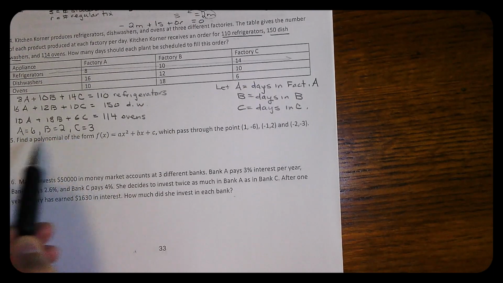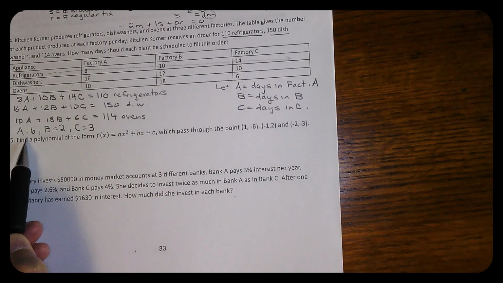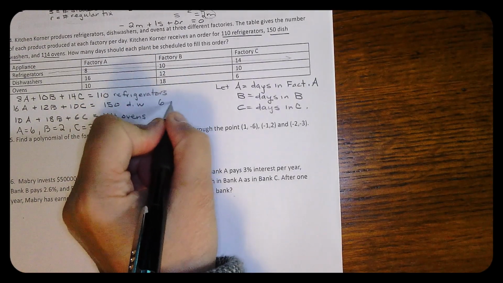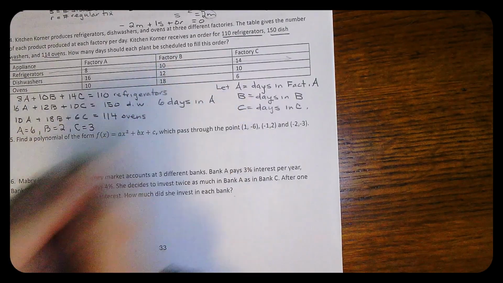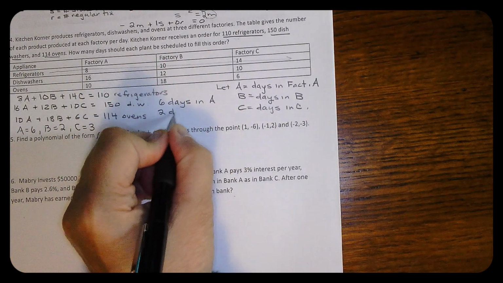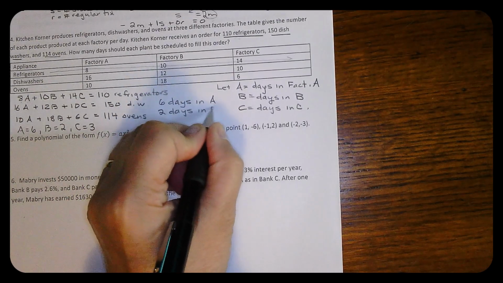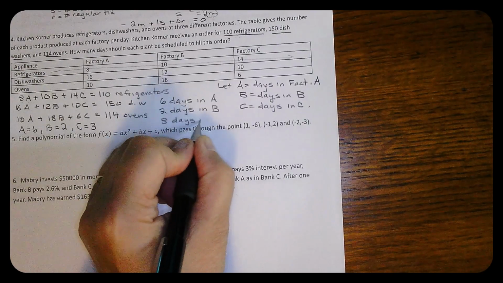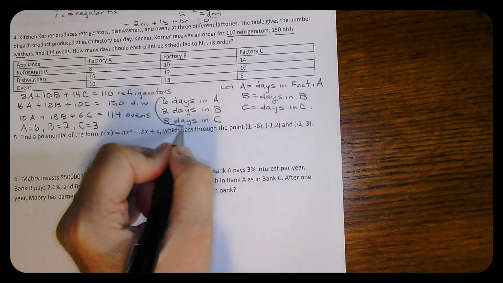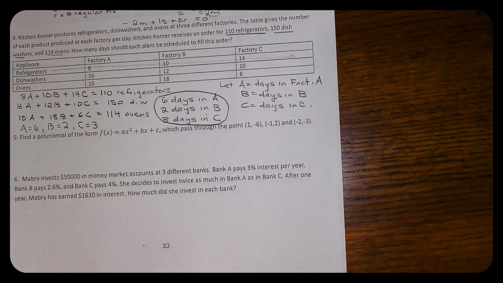But caution, I would count off here. Anytime you have a word problem, you need units. So the best answer is 6 days. You take that unit and put it with the 6 in factory A, 2 days in factory B, and 3 days in factory C. So make sure you have answers, numbers with units with these word problems.